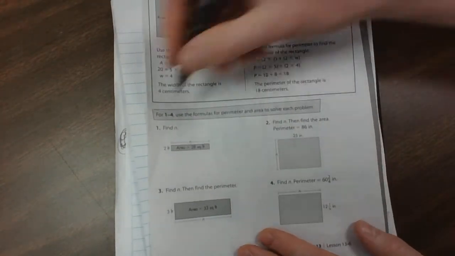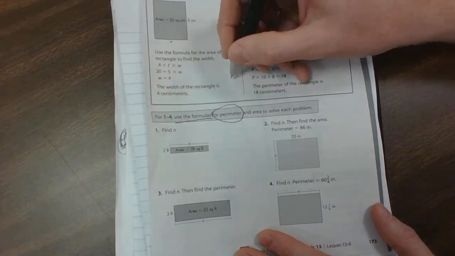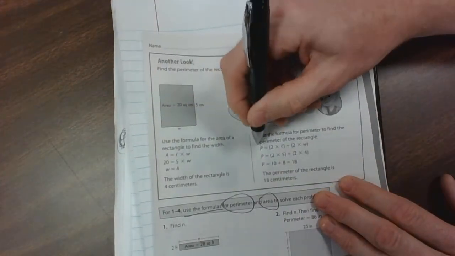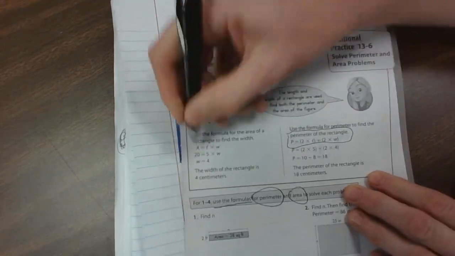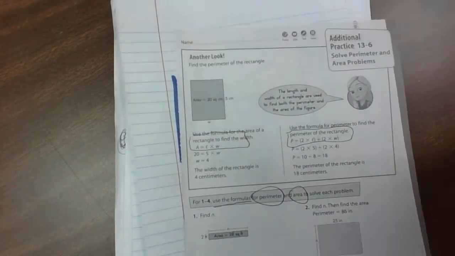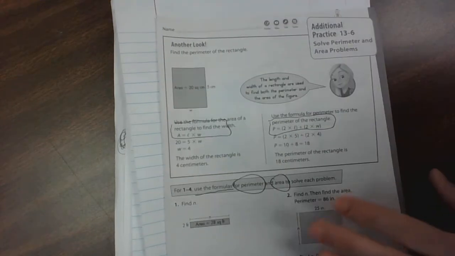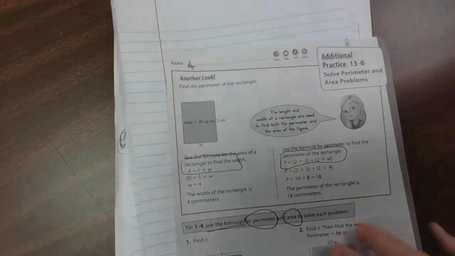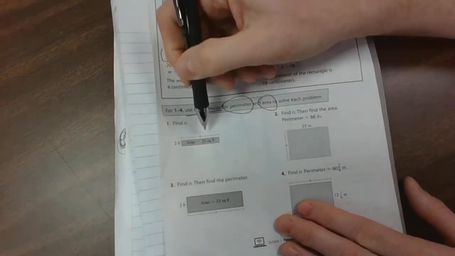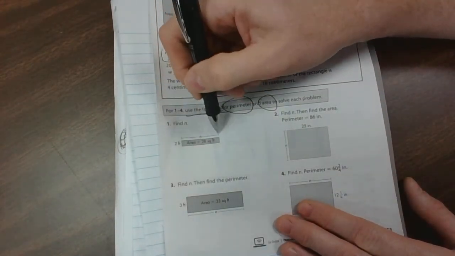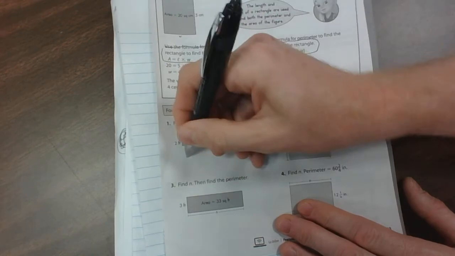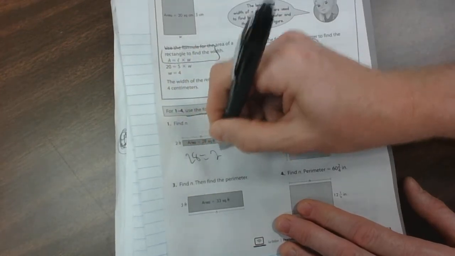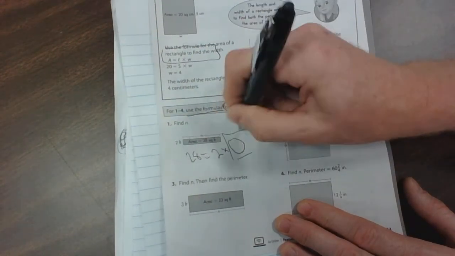All right. Use the formulas for perimeter and area. Come back up here. Here's your formula for perimeter. Here's your formula for area. Okay? Got it? Put your name on it so I know it's yours. This is lesson 13.6, page 173. Find the n. So area equals 28. So 28 equals 2 times what? That's going to be your answer.